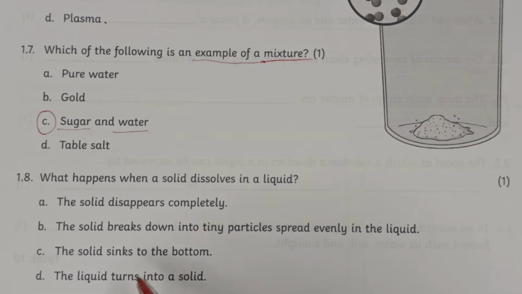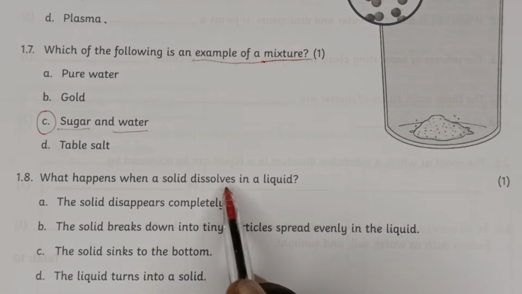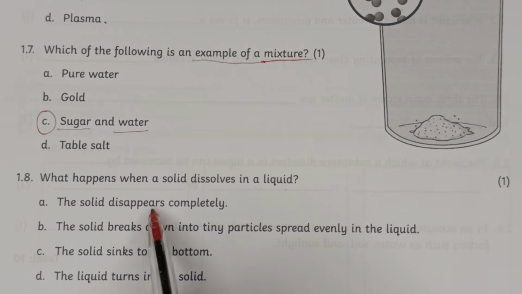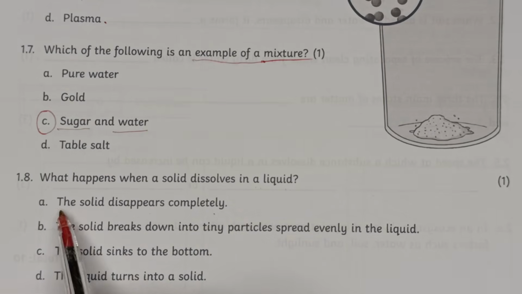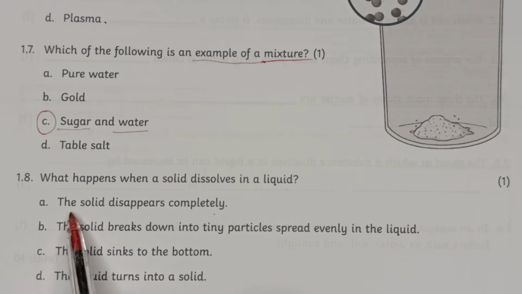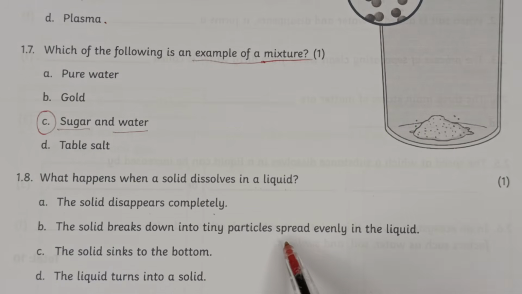Moving to 1.8. What happens when a solid dissolves in a liquid? So what happens when a solid dissolves in a liquid? The solid disappears completely. When you dissolve a solid in a liquid, does the solid disappear completely? Does the solid break down into tiny particles spread evenly in the liquid?